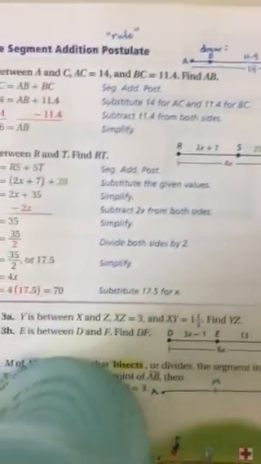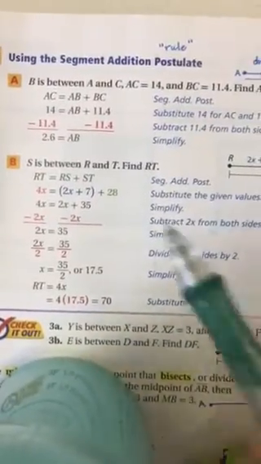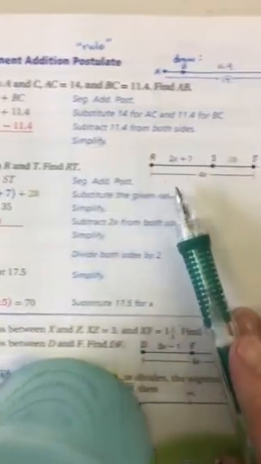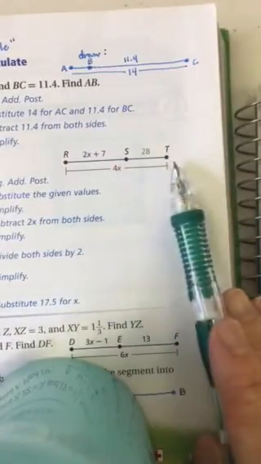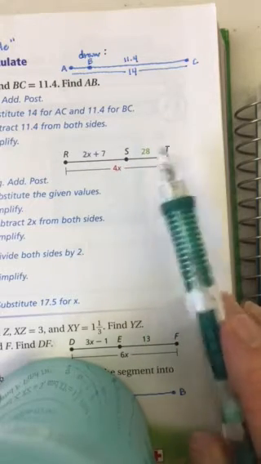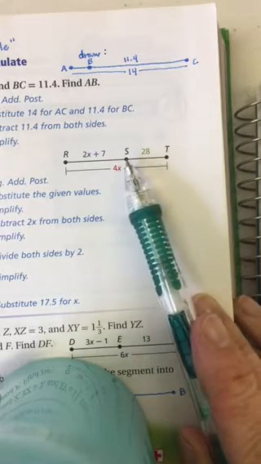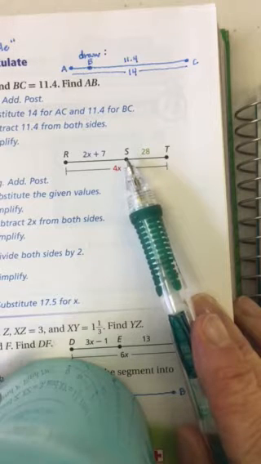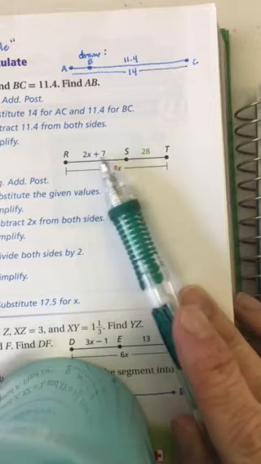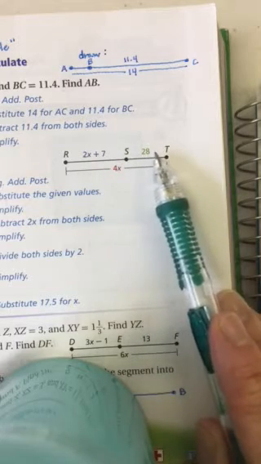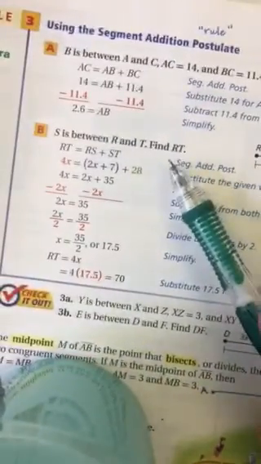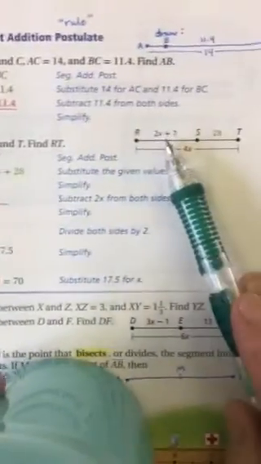All right, let's move on to example B right here. S is between R and T. Find RT. So they drew it for us. Remember, if you had to draw it, you would have drawn a line with R and T on the end because you knew that S was between them according to the problem. And in this diagram, they give you the lengths or the numbers to represent it instead of giving you that information over here in the problem. So they give you a problem and a diagram.